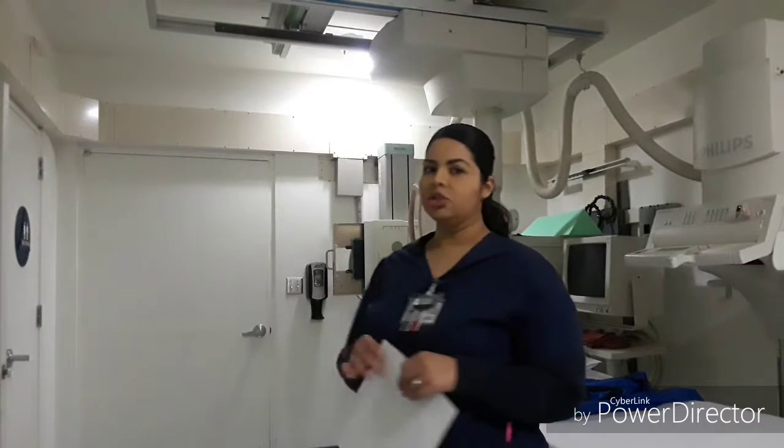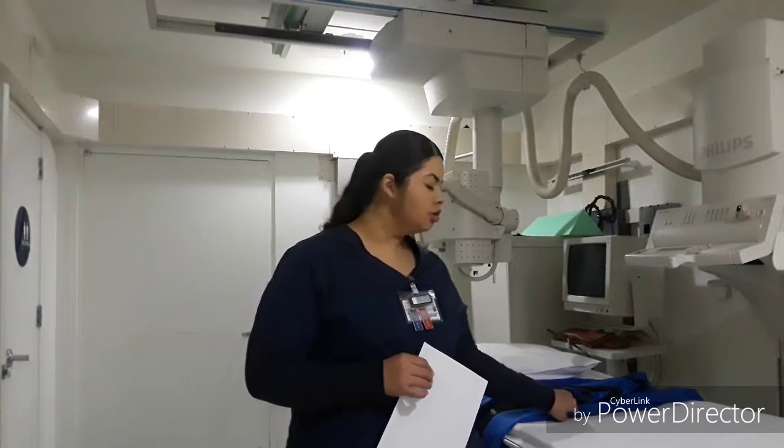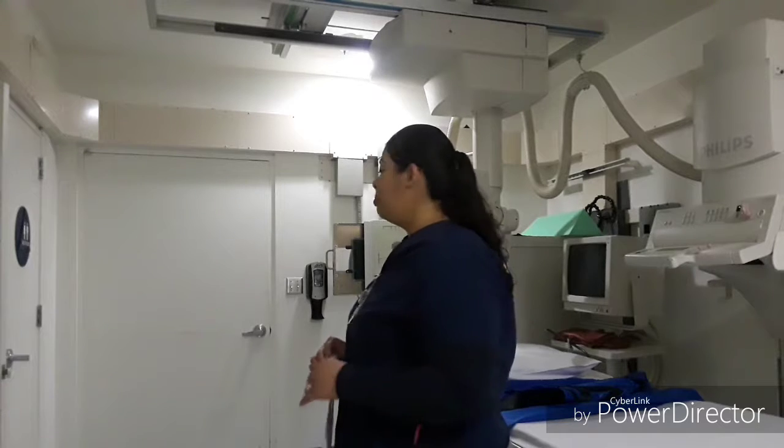I already have my console ready for the wall Bucky. My tube is already detented at 40 inches to the wall Bucky as well. My shield is ready, and I also have my 10 by 12 IR in the Bucky. I've already cleaned the grid since the patient will be fairly close to the grid, and now I'm ready to go get my patient.